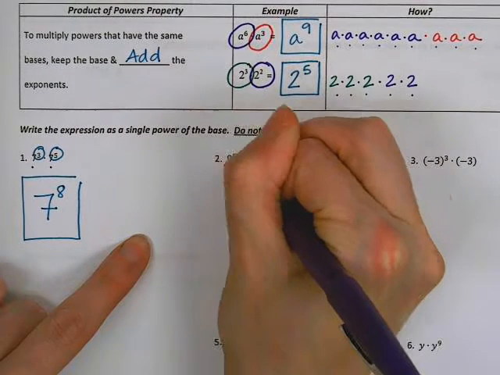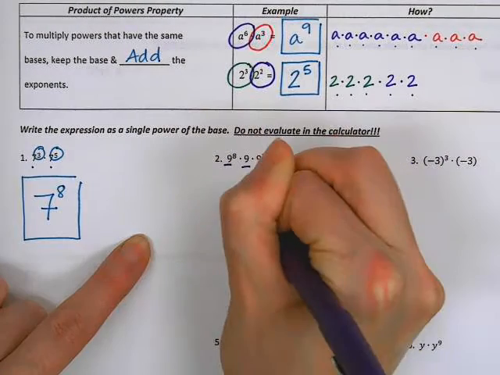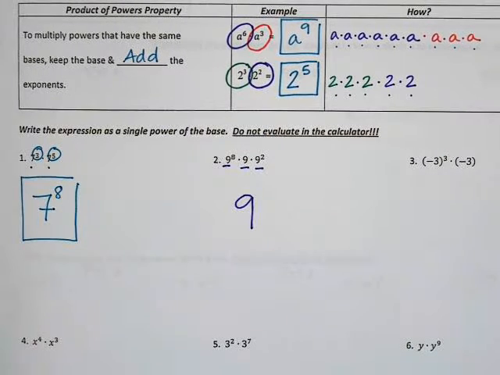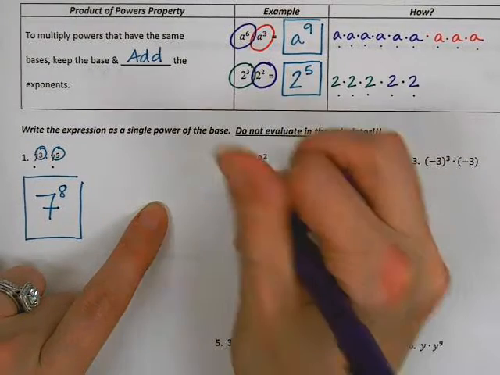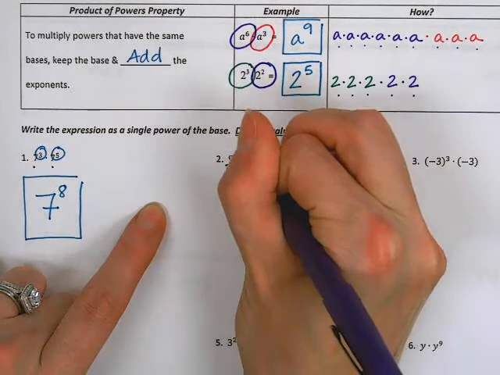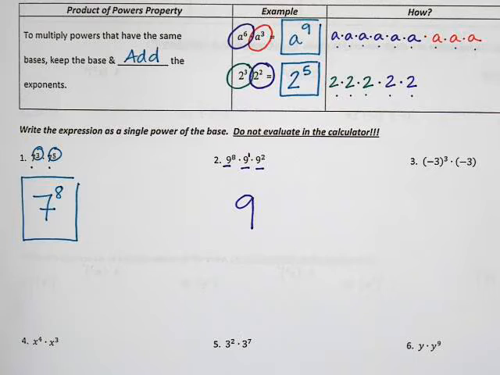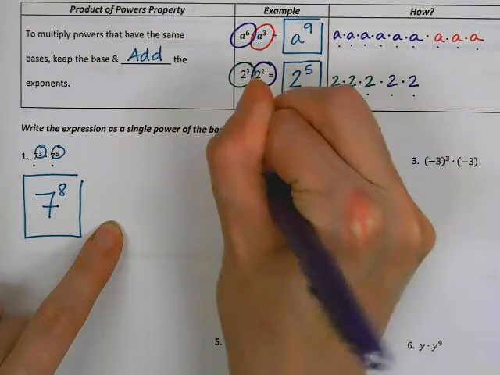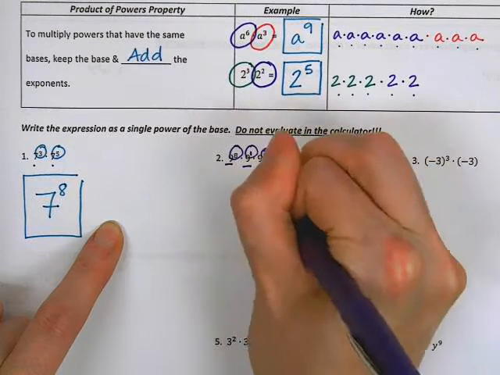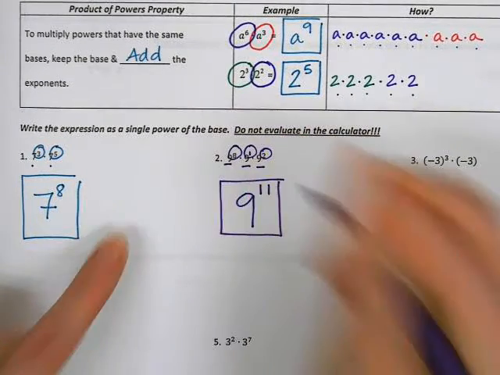If they're all 9s, you keep the 9, but you add all the exponents. Now, if one of them's missing an exponent, there's a secret 1 there. Make sure you get that 1. And then what's 8 plus 1 plus 2? That's 11. So it's 9 to the 11th power.